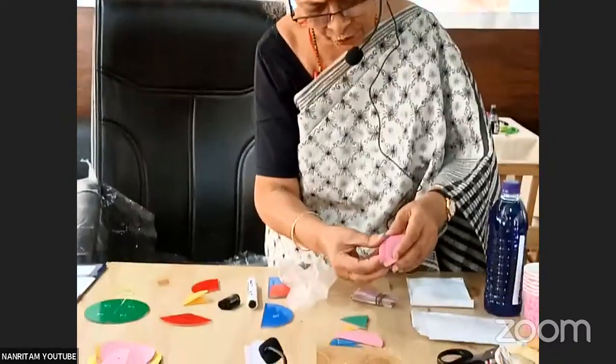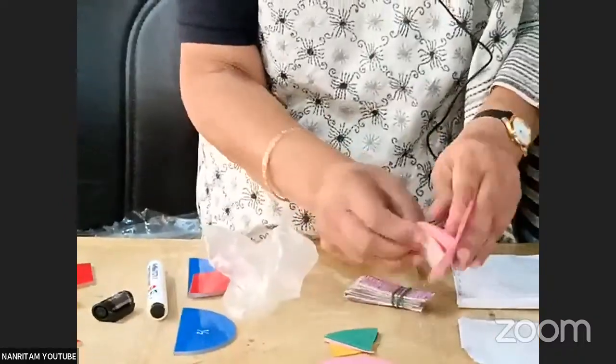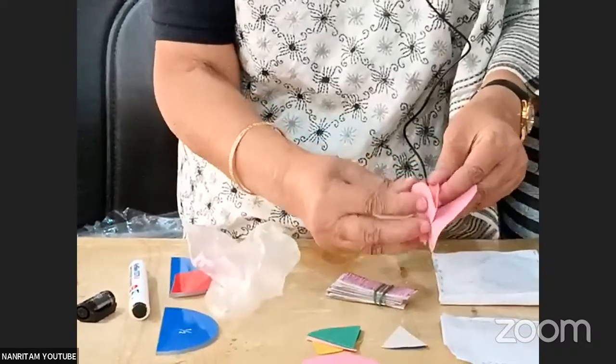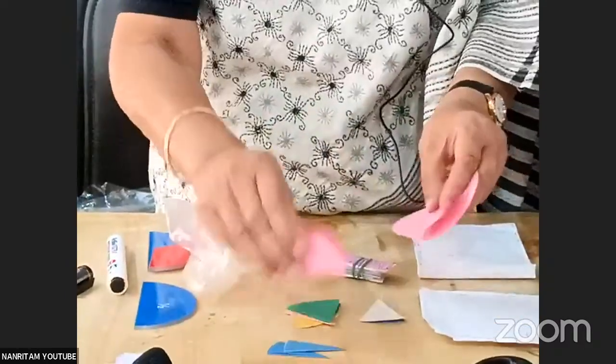I'm taking 3 equal size circles. So ask them how many halves after they are equal. 1, 2. It is 1, 2. Answers.